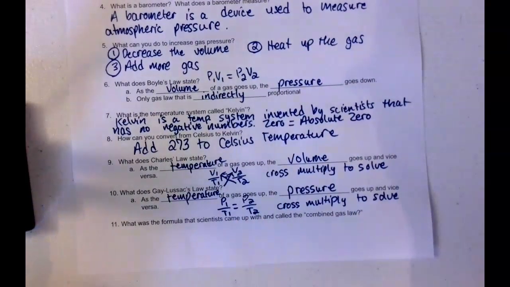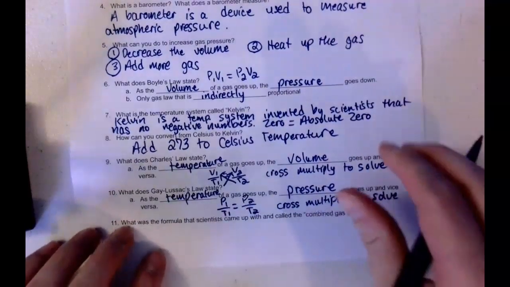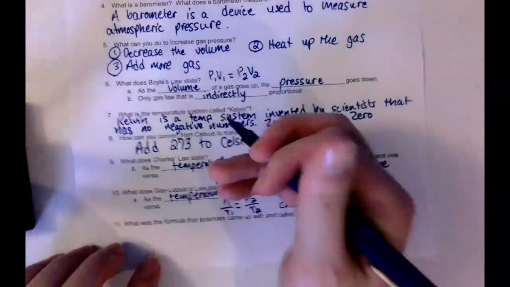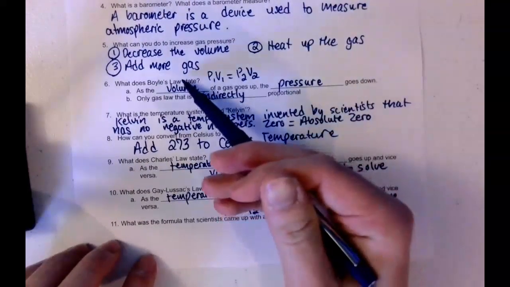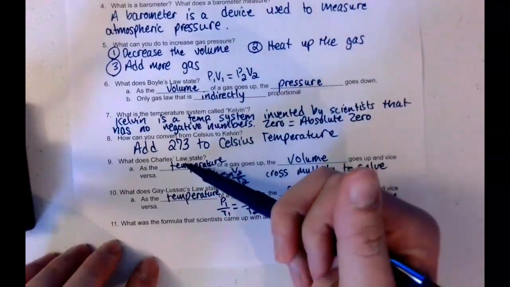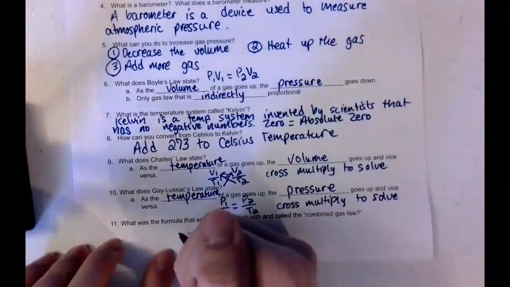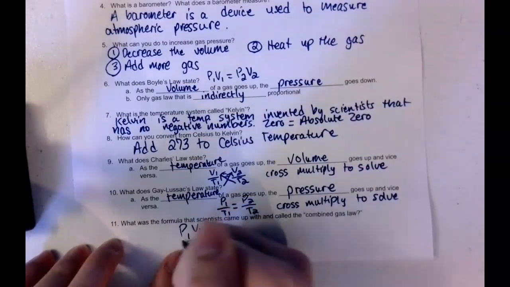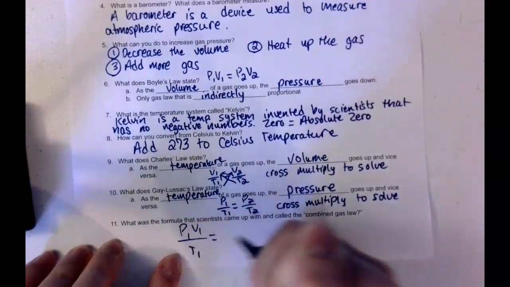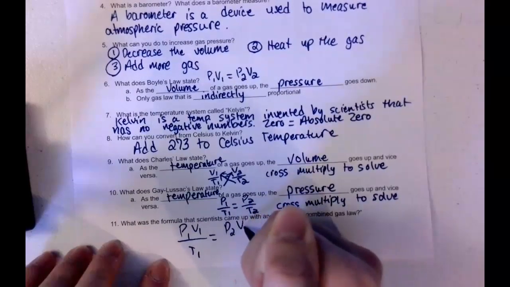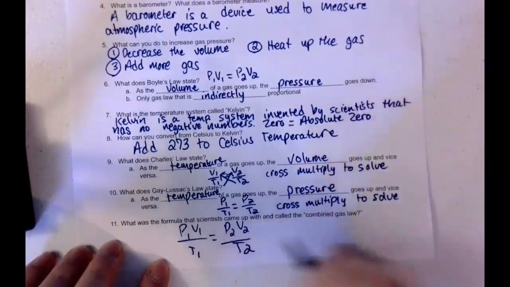Alright, number 11. It says, what was the formula that scientists came up with and called the combined gas law? So the combined gas law, all they did was combine Boyle's law, Charles' law, and Gay-Lussac's law. Alright, so here's the formula: P1V1 over T1 equals P2V2 over T2.